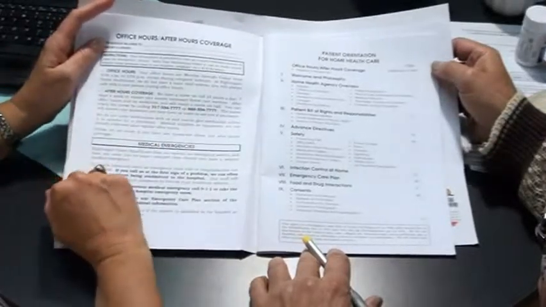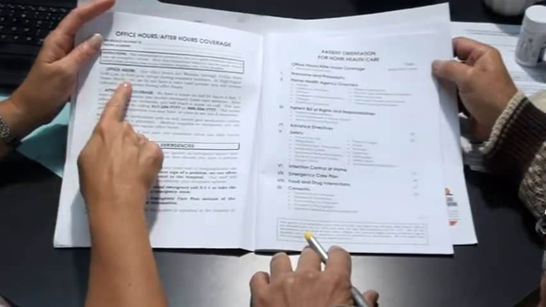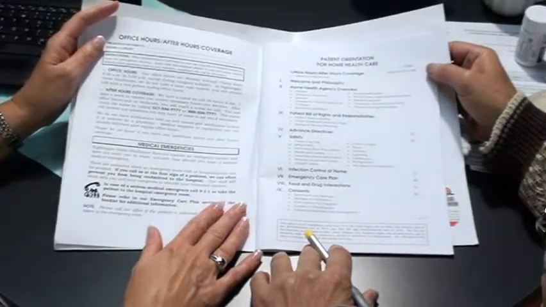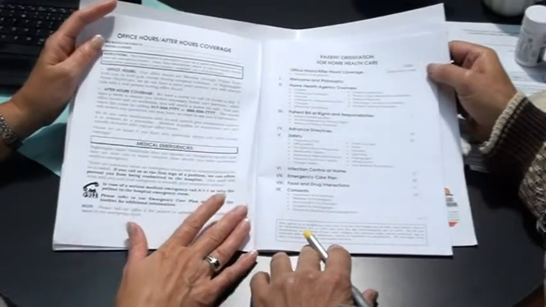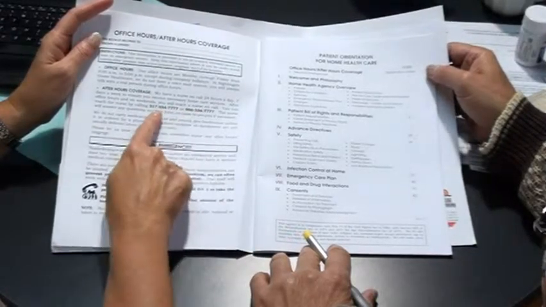Wilson, the beginning of this patient orientation handbook goes over our office hours, which we're open from 8 to 5. We always have somebody on call, and you can reach us at either of these 2 numbers. This section of the book is an agency overview, and we're going to go over our policies, which is the rights and responsibilities of our agency as well as your rights and responsibilities.